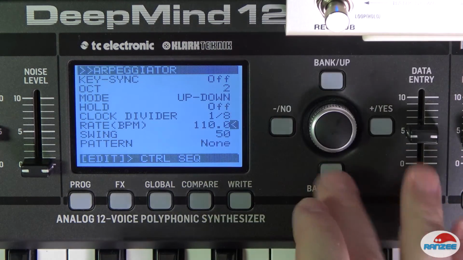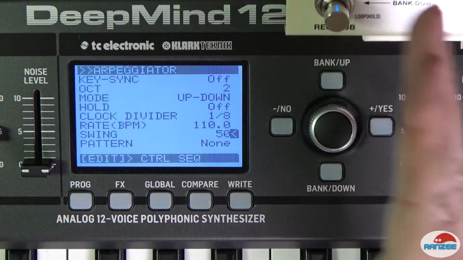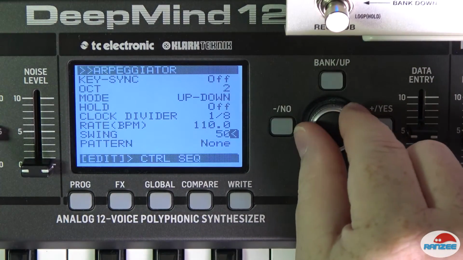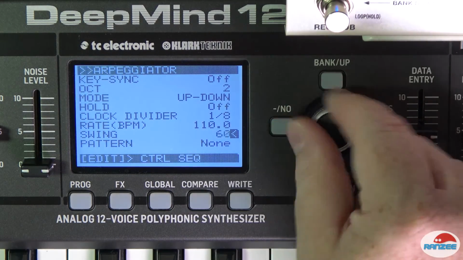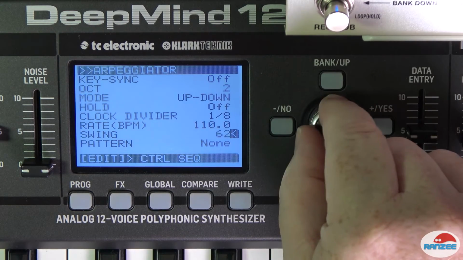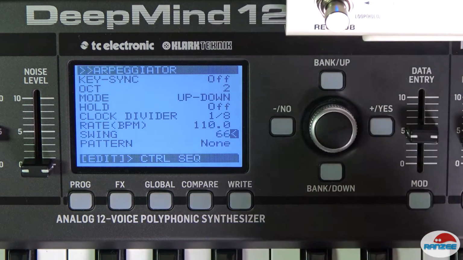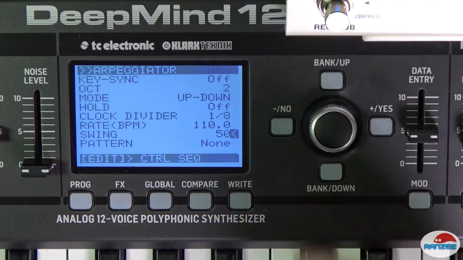Now we've got the rate, which we were talking about before, the swing, which is going to swing your beat. Now, the swing starts at 50 and goes all the way up to 75. Okay. If you want a triplet sort of sounding swing, you can set it to 66 like this. And compare that to 50.